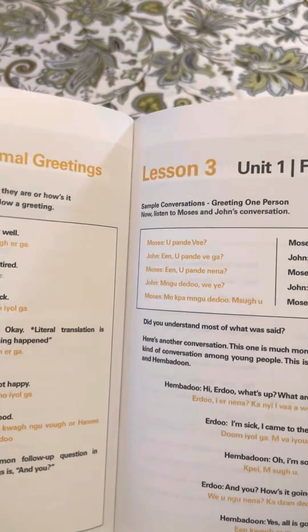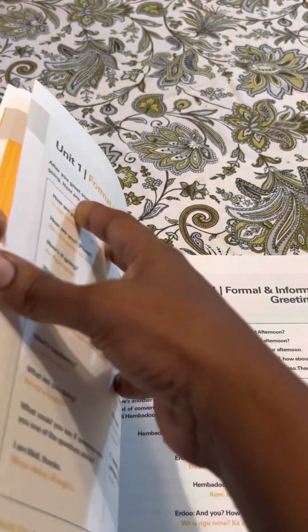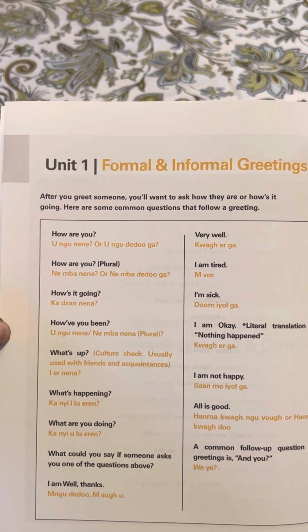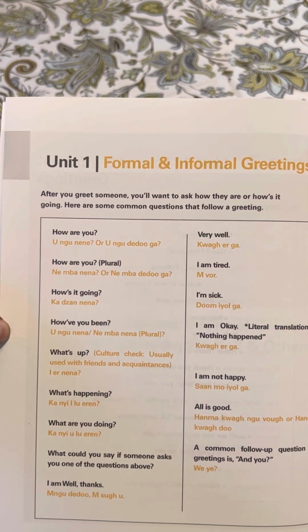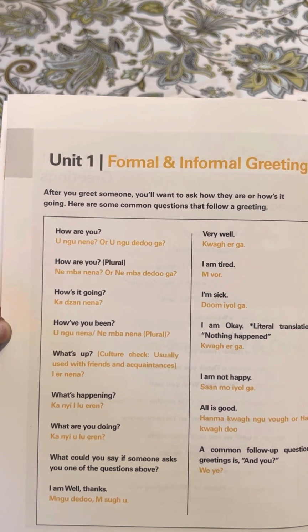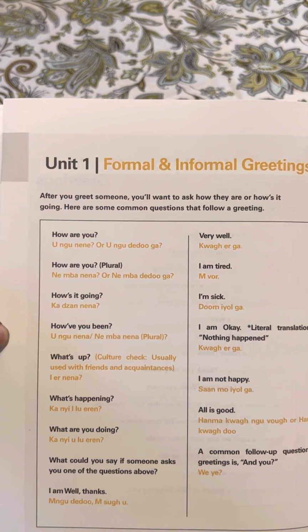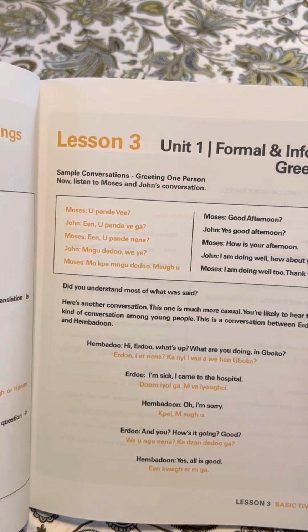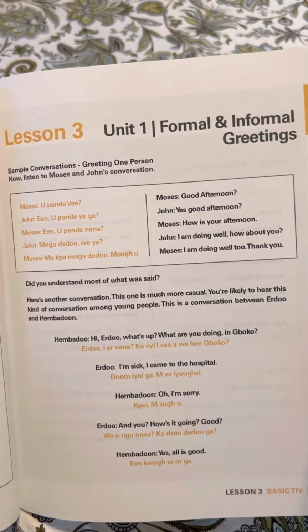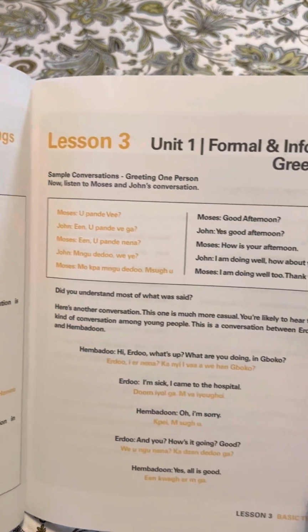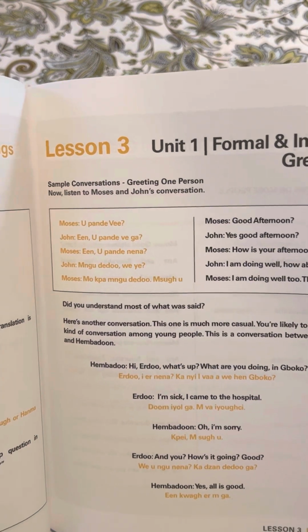And then on the next page, it goes through sentences you can make after that. So there's how are you, and so on. It goes through all of that. And this is still lesson 3, unit 1. Then it gives you a sample of a conversation between Moses and John.